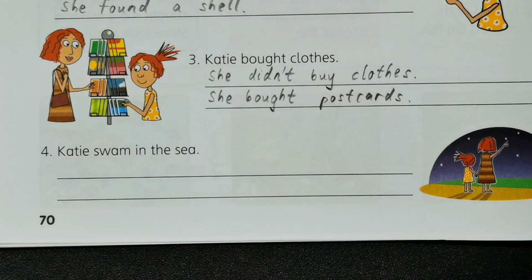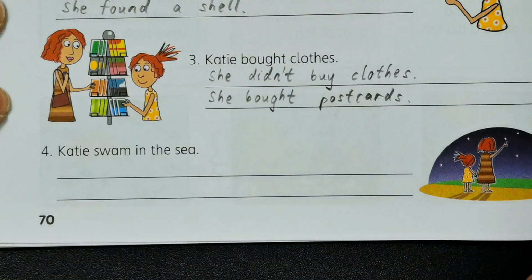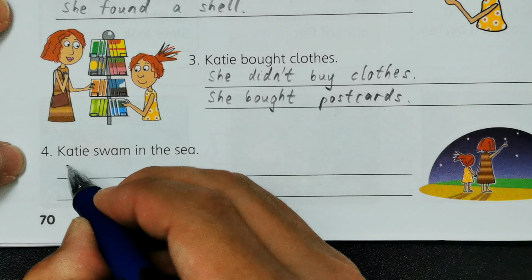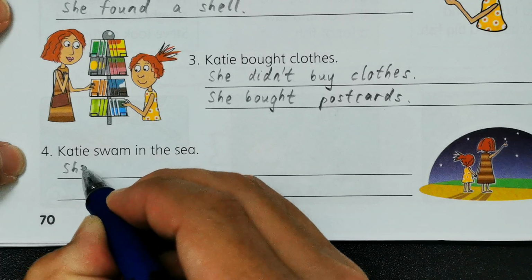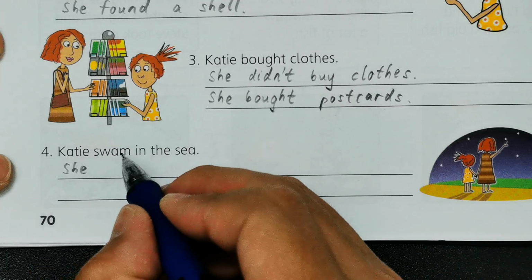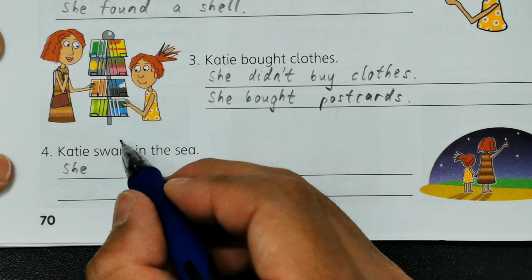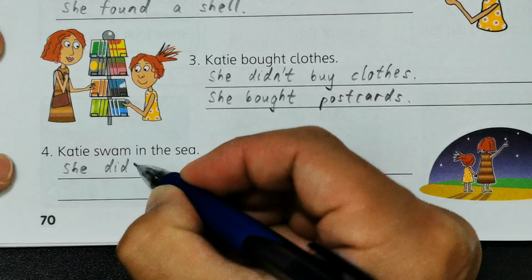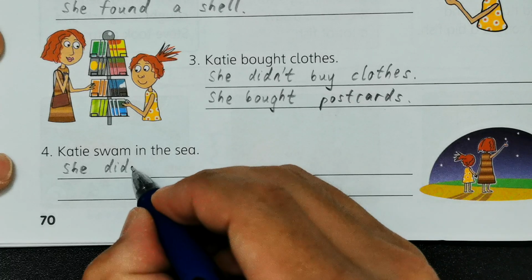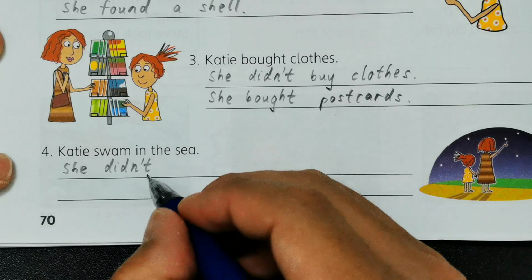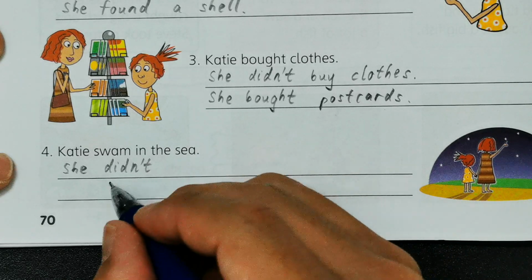And then the final one, Katie swam in the sea. Obviously, if you take a look here, many stars here. So Katie change its pronoun to she, swam, this is past simple of swim, and then you use the verb to do, so did, change to past tense from do to did, and then not, we write contraction apostrophe T, or if you write did not, that's fine also.